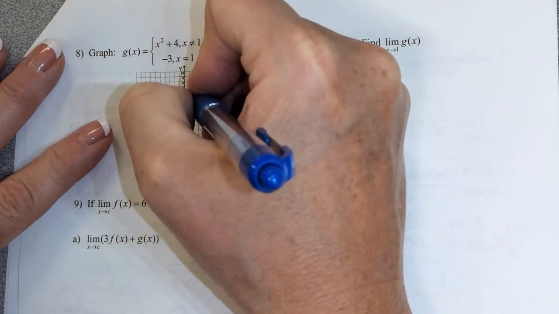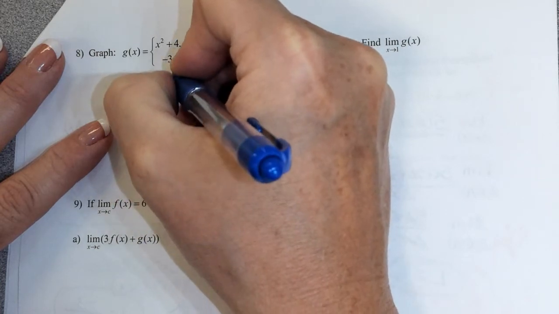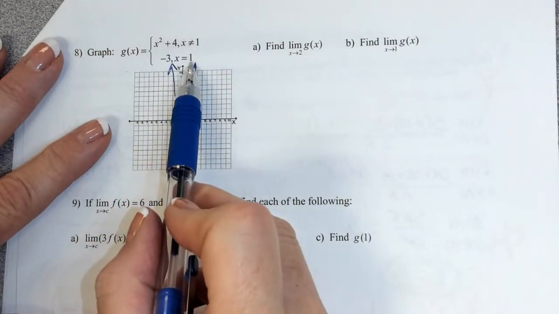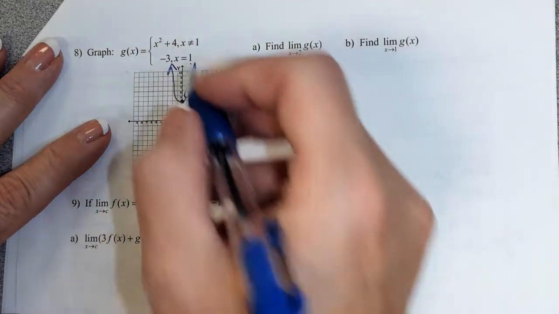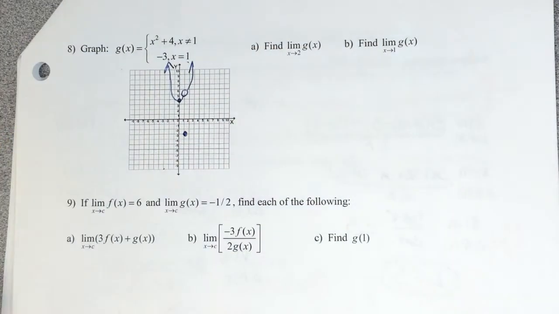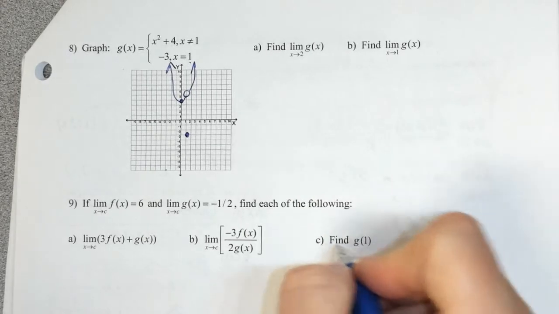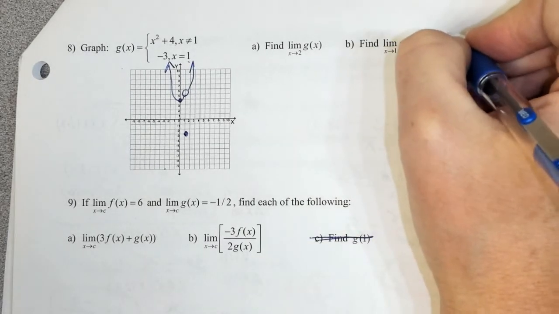There's going to be a hole in the graph right there. And then when x does equal 1, I have to plot the point negative 3. So here's the way this graph's going to look. By the way, this right here should be up here, so let's move it.